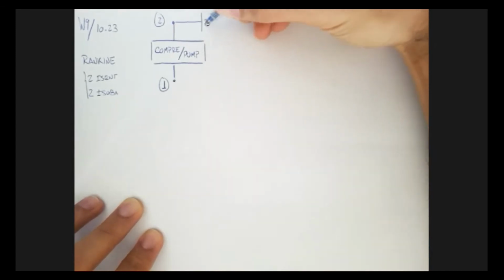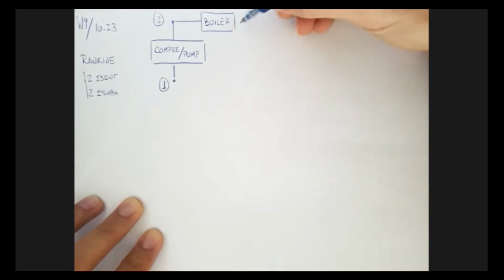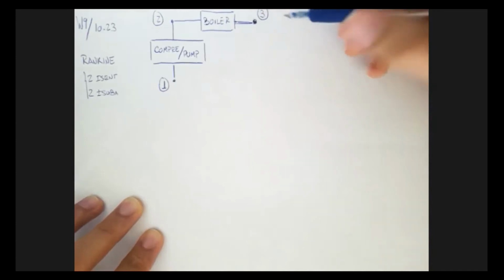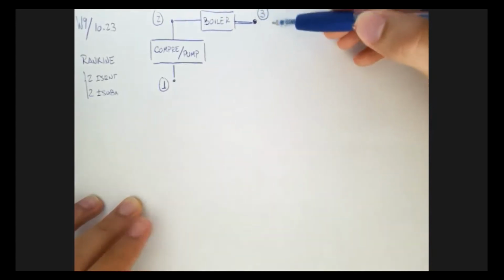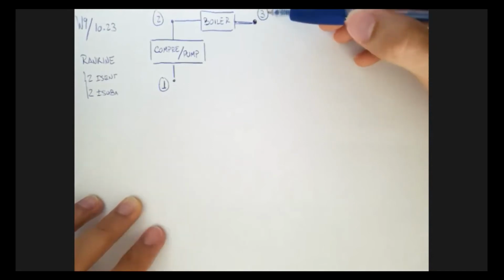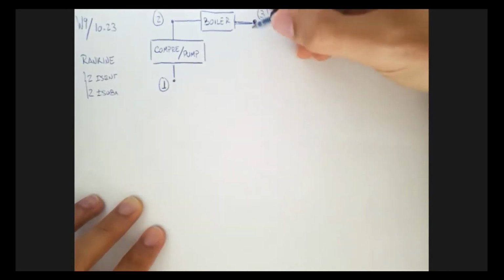Okay, then our heat addition process happens in a boiler. Why boiler? Because literally we're boiling water. We want water to go from the liquid phase into the vapor phase so that we can have water with a high quality of energy. So when it leaves the boiler, we're in state 3. This can be superheated, it can be saturated vapor, it can be a mixture. It depends. In an ideal case, it's always going to be superheated, but we can't be sure. We need to always check.